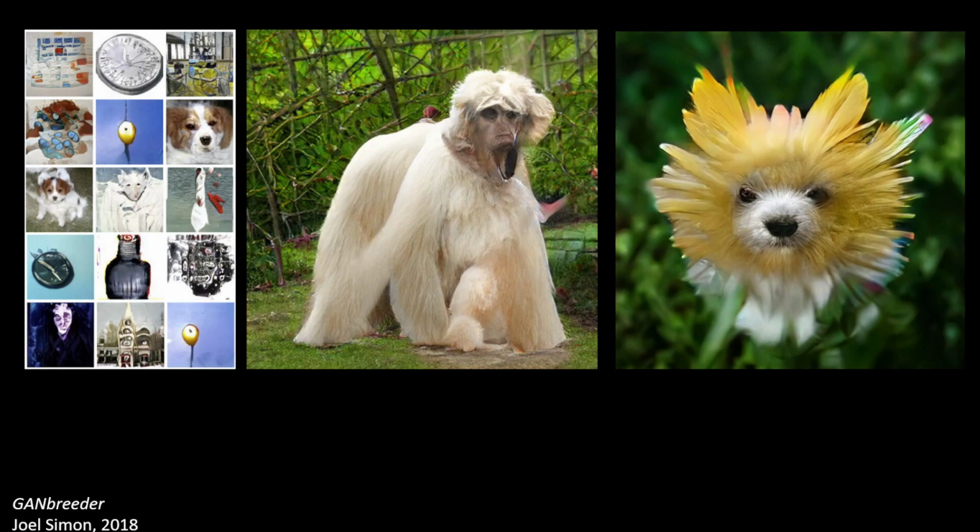So what you could do is have these slider bars where you could select how much dog do I want, and how much flower do I want, and how much randomness do I want. And then you'd make these crazy looking images. Some of them look good and some of them look weird.